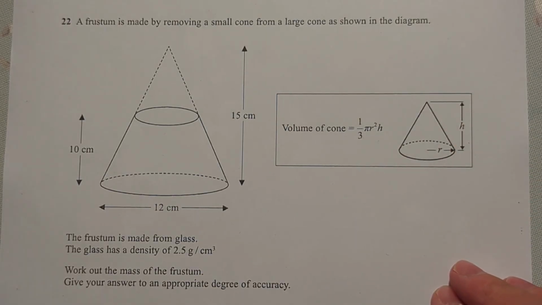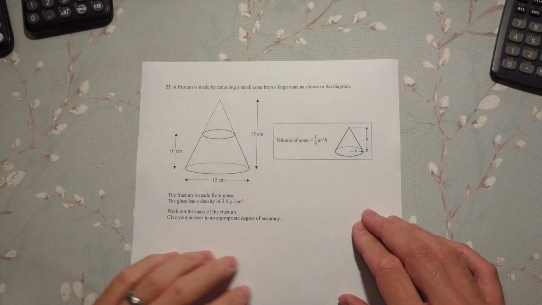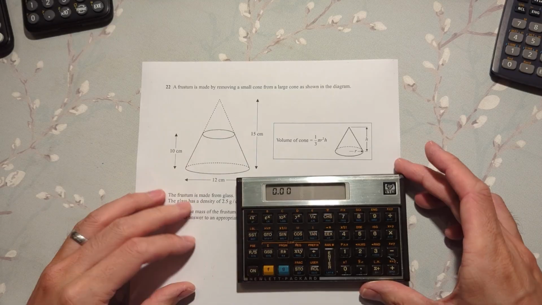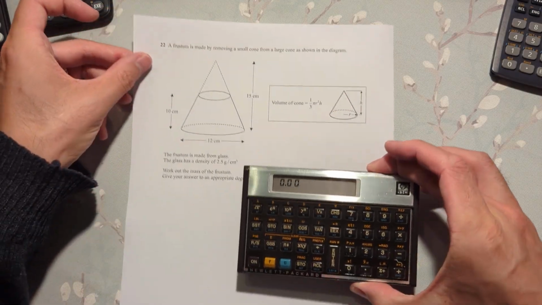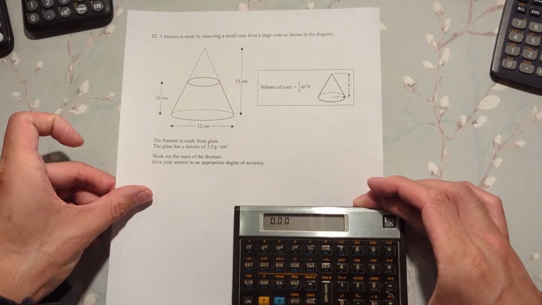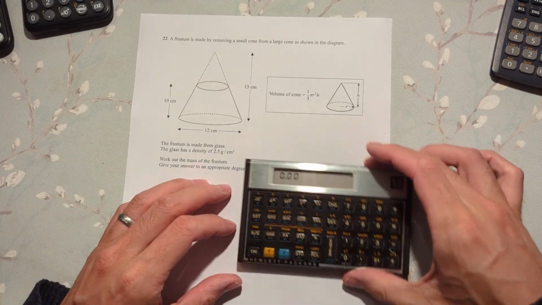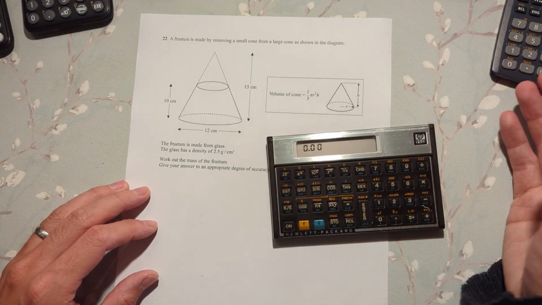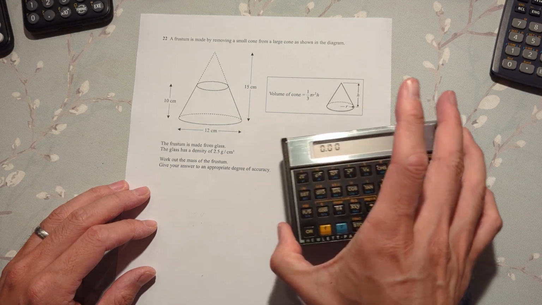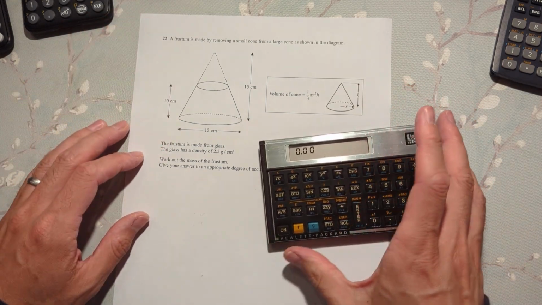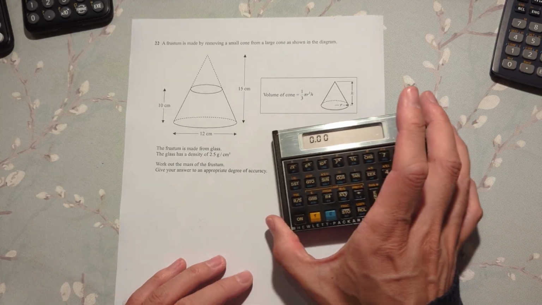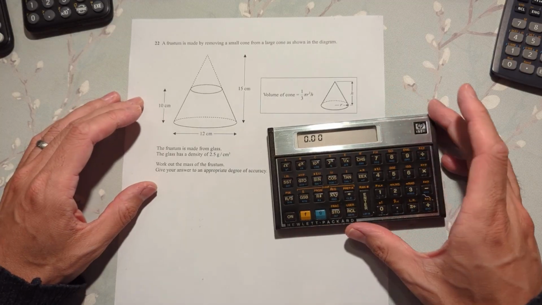So I'm going to zoom out a bit and just show you. Right, so you probably know already that I like RPN. I didn't actually grow up on RPN, but since using it as an adult, I do think it is the best for these kinds of practical problems. I'll show you why.